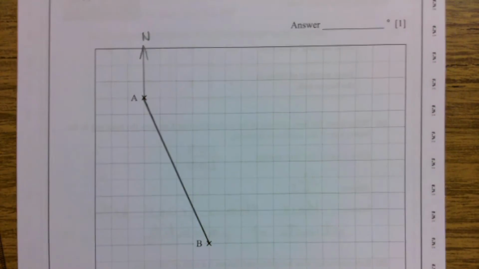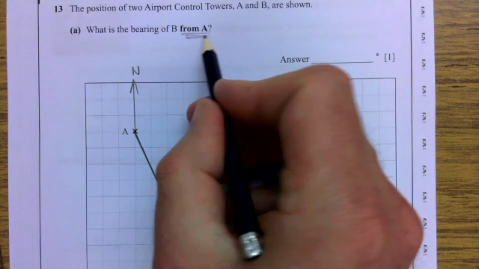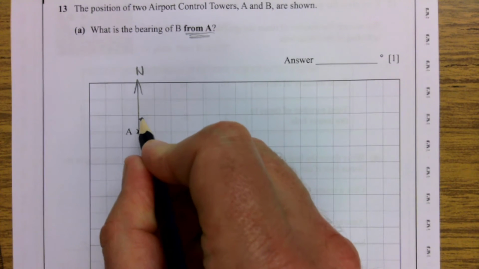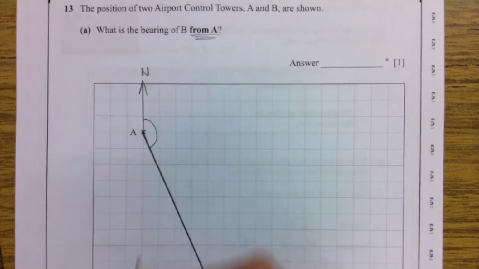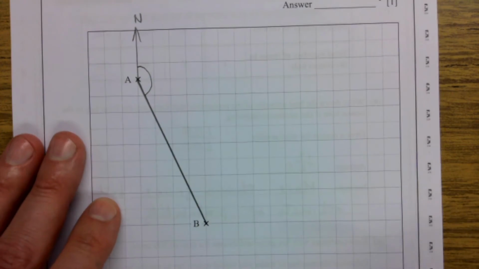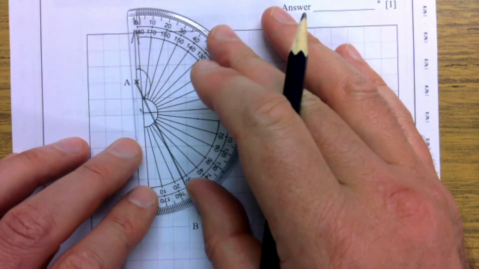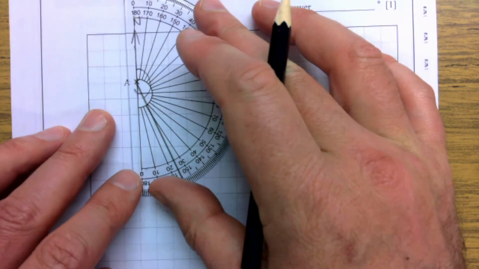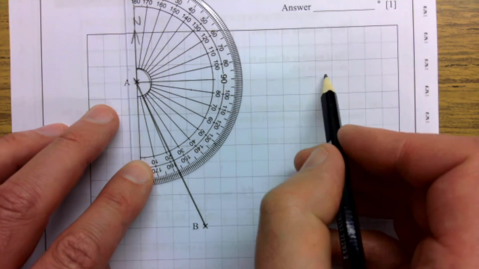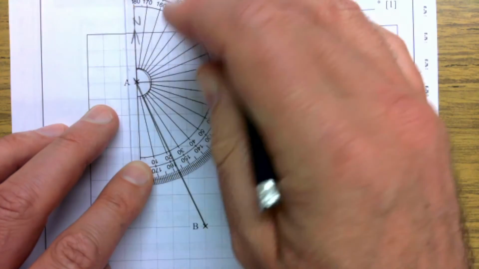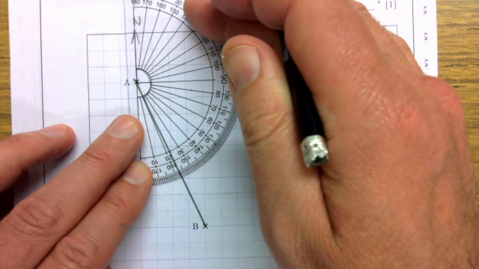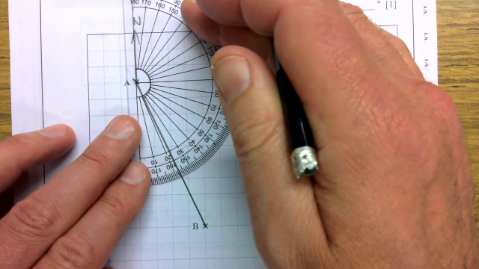And I want the bearing of B from A, which is put in bold. So you're going from A, so this is where our angle is. So I measure clockwise from north in this direction here. So I get my protractor and I set it on and I line it up as perfectly as I can. We have lines here, so that line needs to be running along this line here. Hopefully that makes sense. And this line's running exactly straight up and down, so as accurate as we can possibly get it.